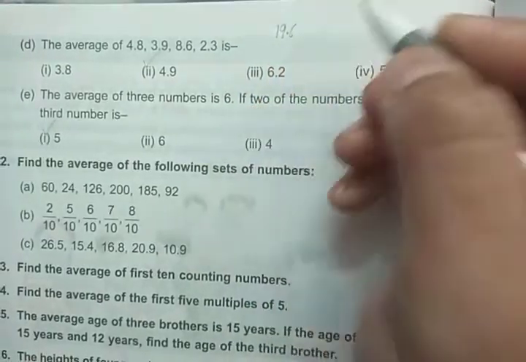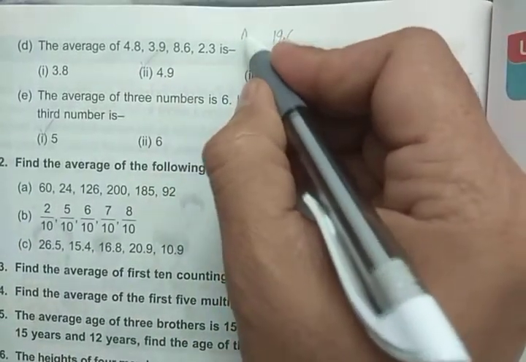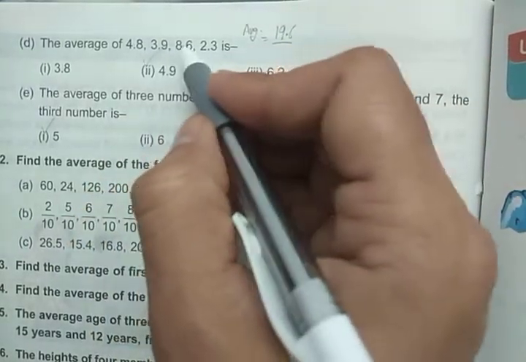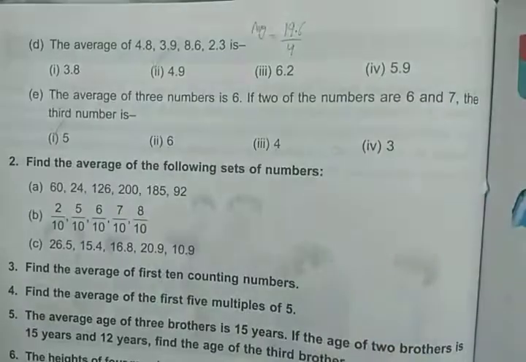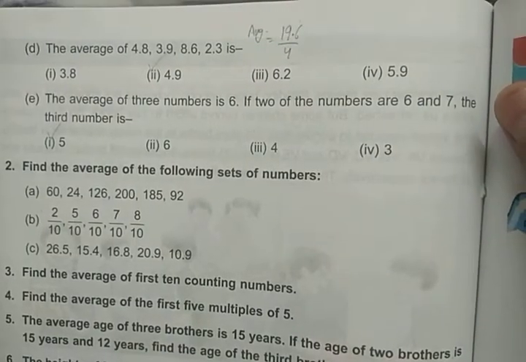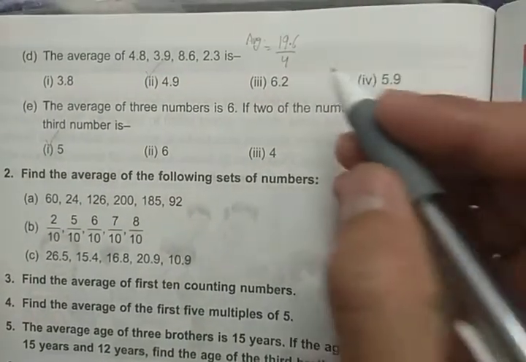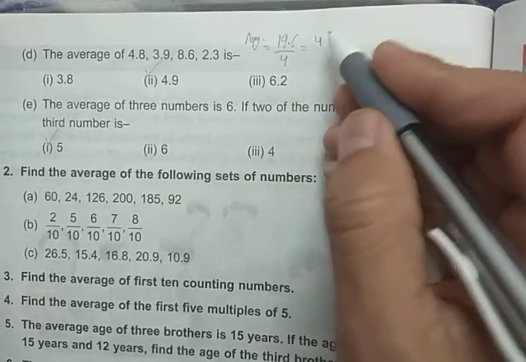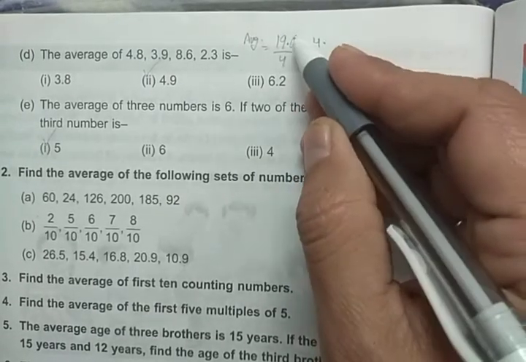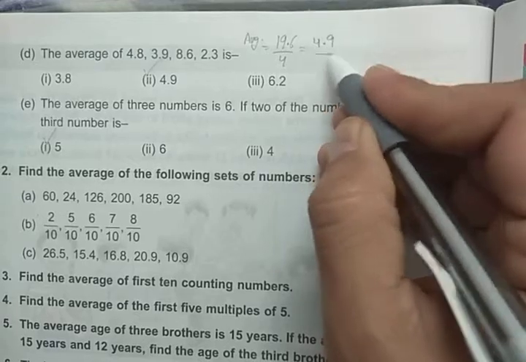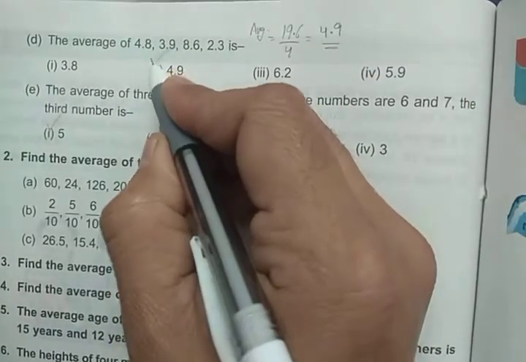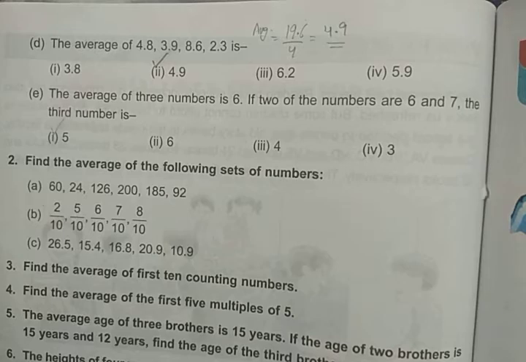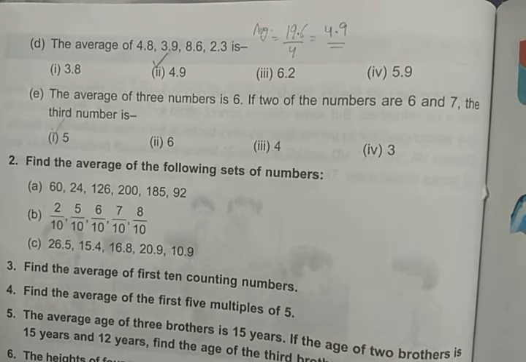So 19.6 is their sum, divided by number of addends: 1, 2, 3, 4. So divided by number of addends. Now divide it. 4 fours are 16 and point, and 36, 4 nines are 36. So what is the average? 4.9. So 4.9 is the average of these 4 decimal numbers.